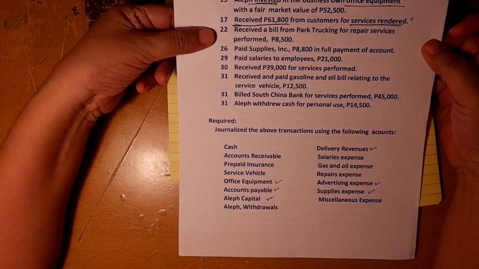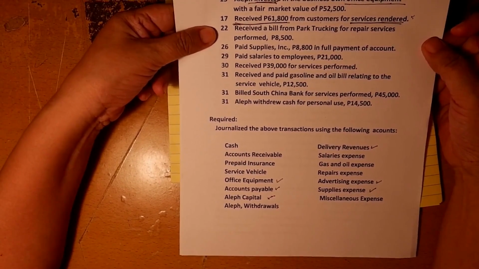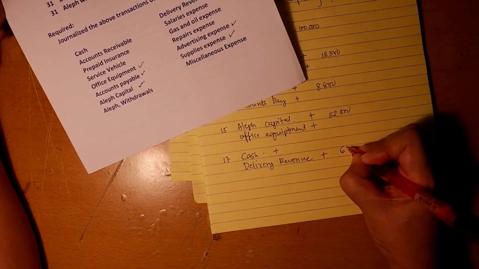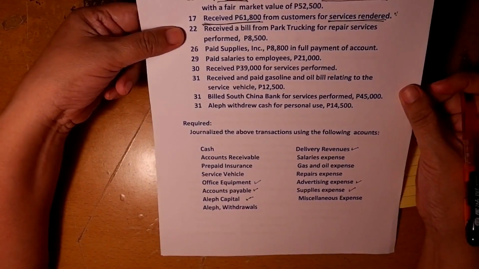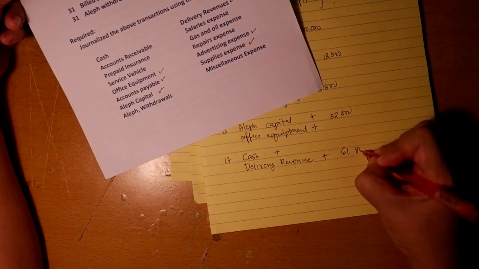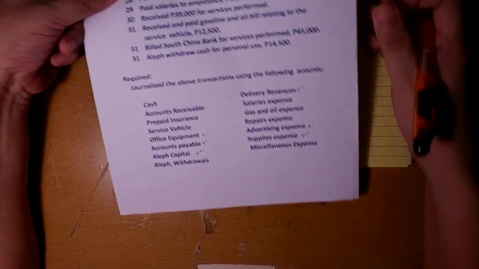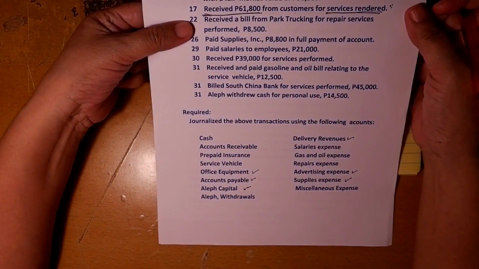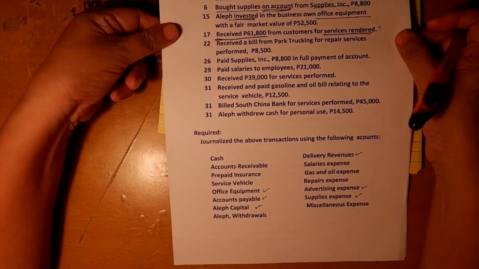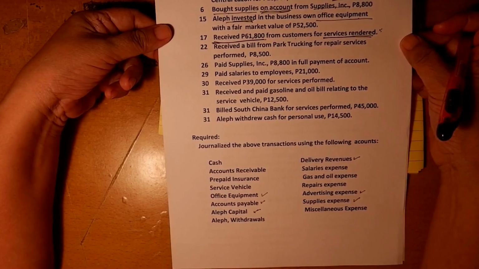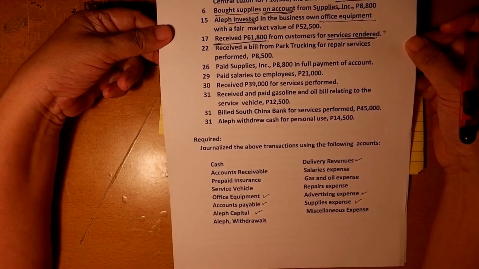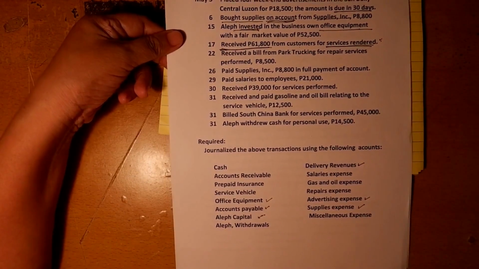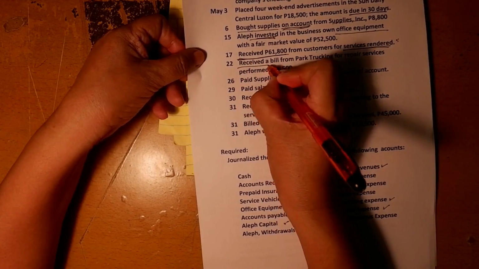And received a bill, 22. By the way, that is 61,800. Okay. Received a bill from park tracking for repair services performed, 8,500. Received a bill.